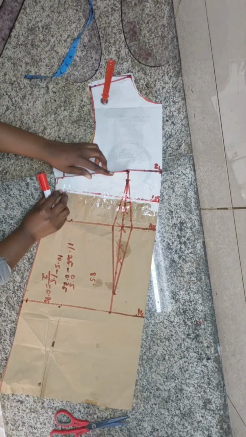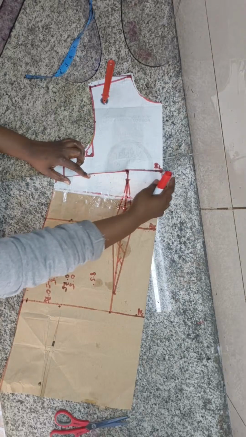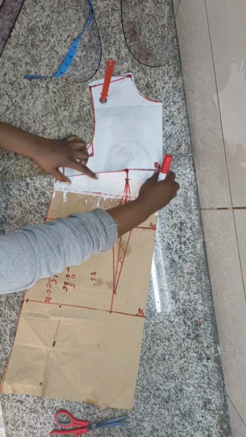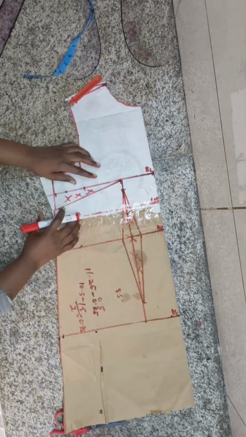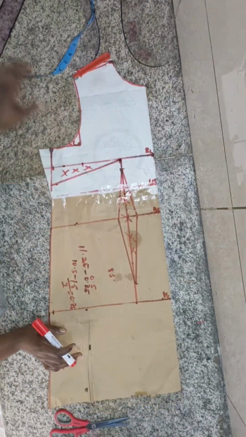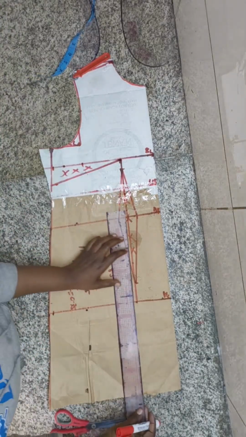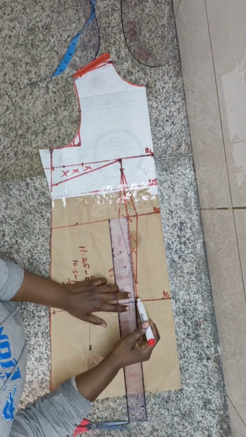So it's like you overlap this. You see, when you overlap, it gives shape here. Okay, you get shape here. So we are going to overlap this. But before I do that, I'm going to make this line straight down.